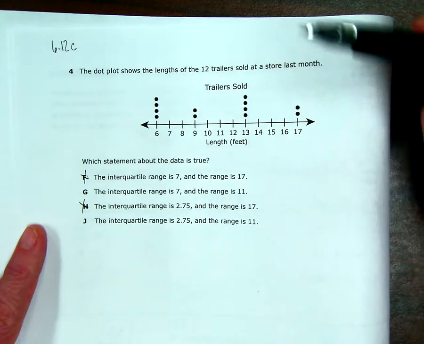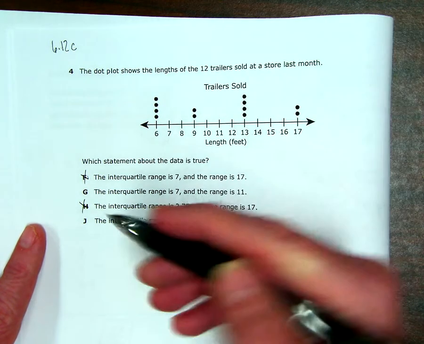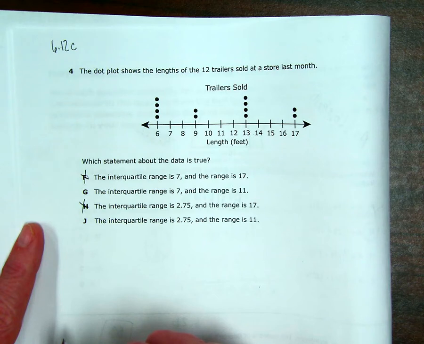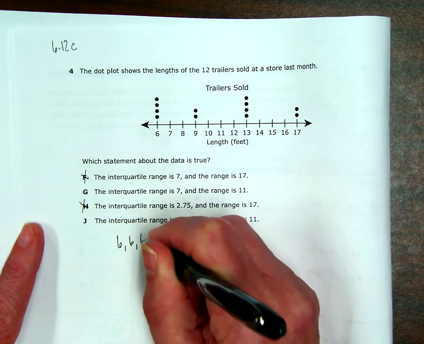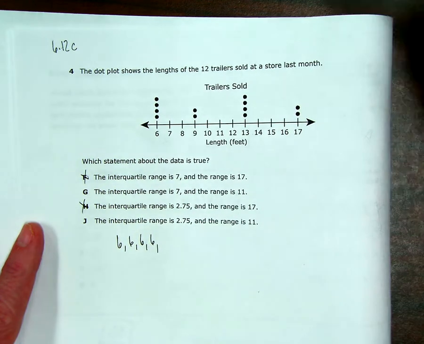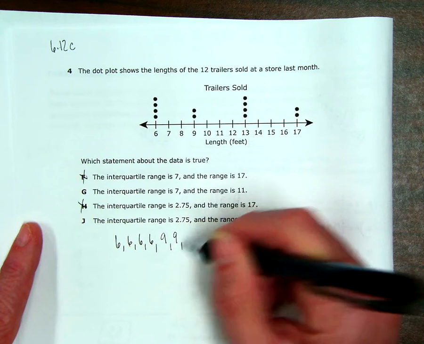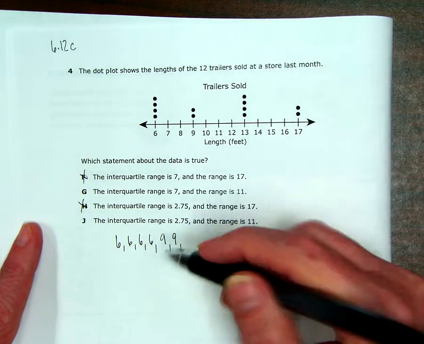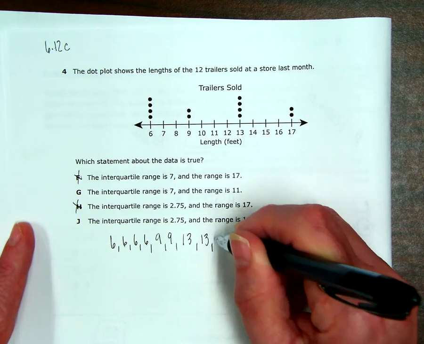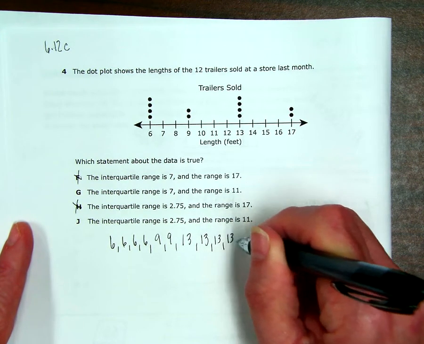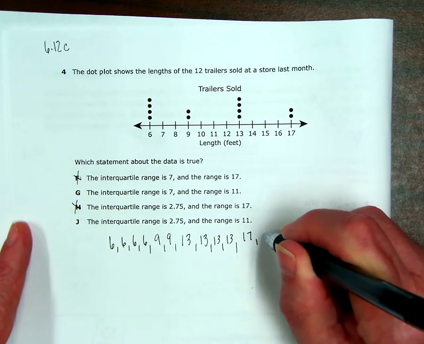So we're going to interpret our graph, and it looks like 4 of the trailers were 6 feet long. 2 of the trailers were 9 feet long. 4 of the trailers were 13 feet long. And 2 were 17 feet long.